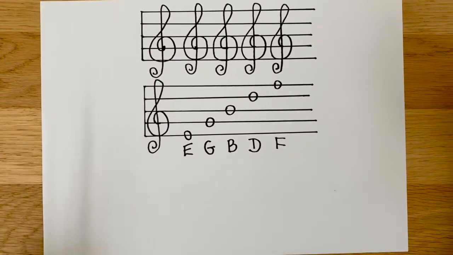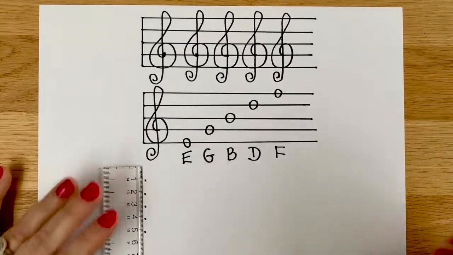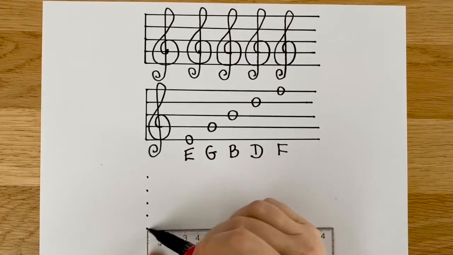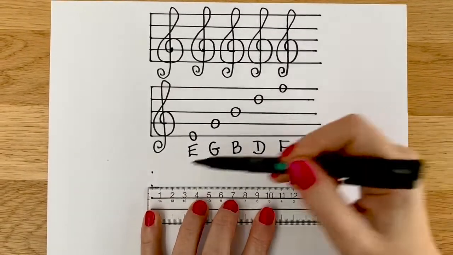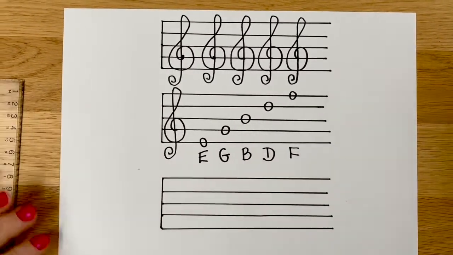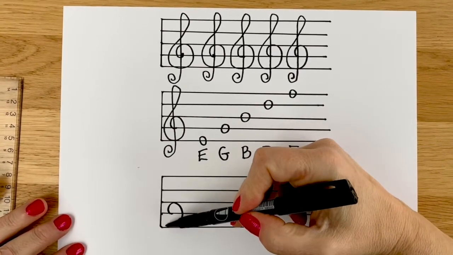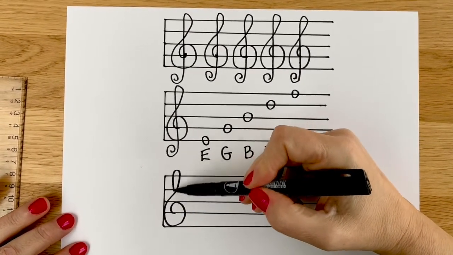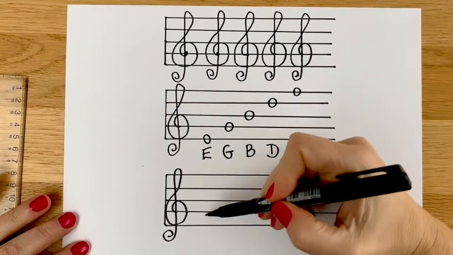Now we're going to create another stave, and we're going to learn the names of the notes in the spaces. Draw another treble clef, round and up and down and twirl. Now here are the notes in the spaces.